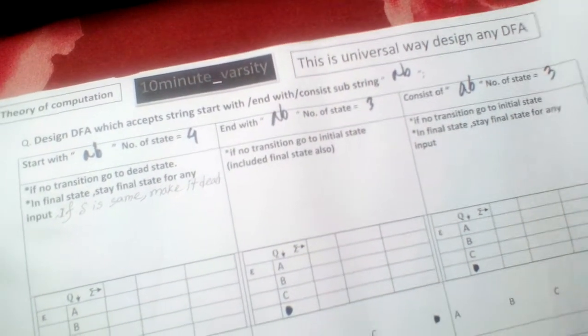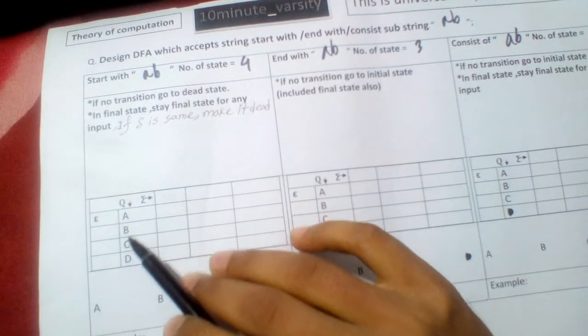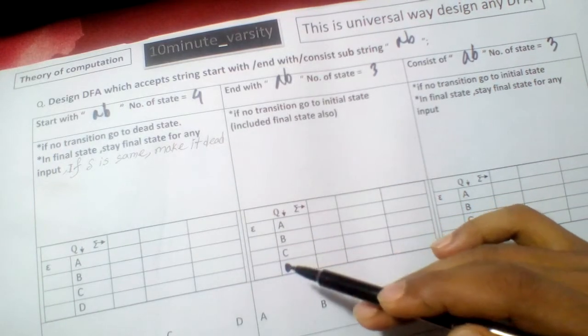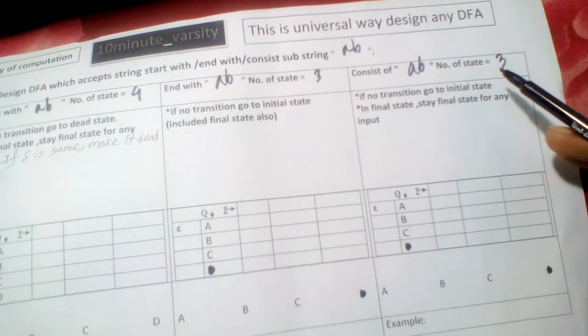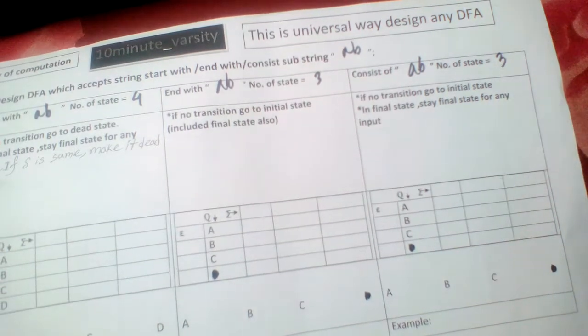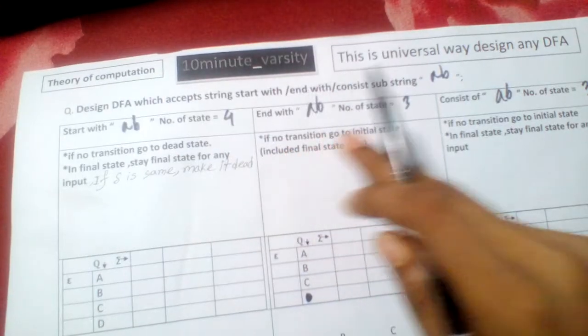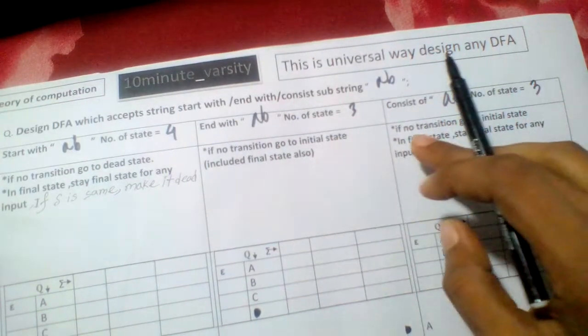Okay, number of states. Here, as you can see, the number of states is 4: A, B, C, D. For ends with, the number of states is A, B, C, and here also A, B, C, as I mentioned earlier. There are some tricks I have written above for DFA design.